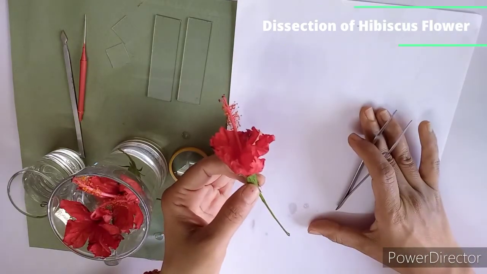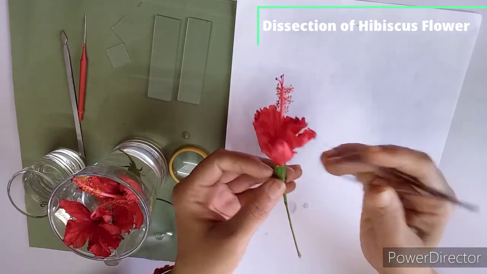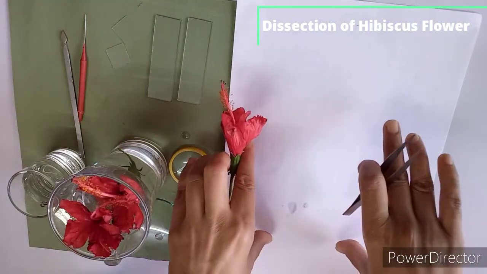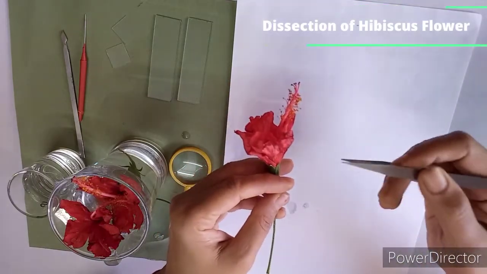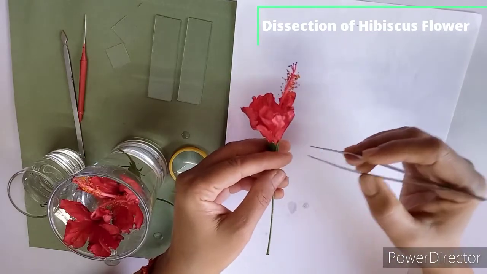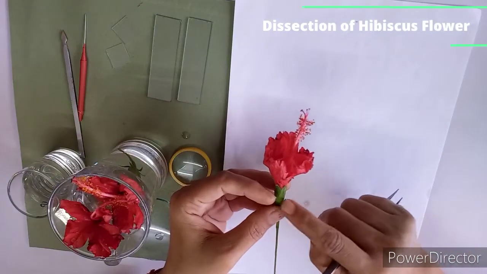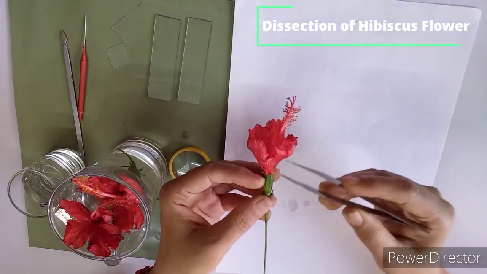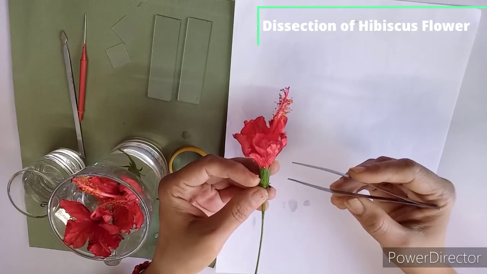on a white paper. Yes, so we are going to remove the sepals and then we will place the sepals on this white paper, and similarly we will remove petals and stamens and all, and we are going to arrange all the floral whorls on this white paper. And after the dissection you have to count the members of each whorl. So let's start with the dissection.